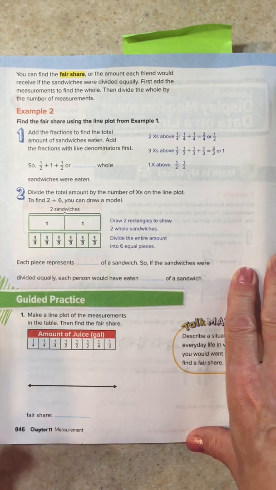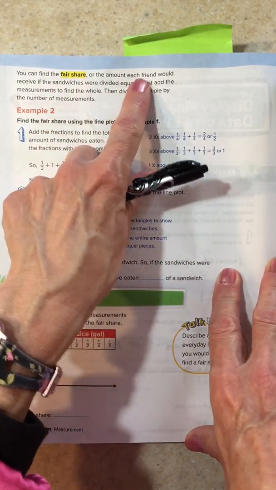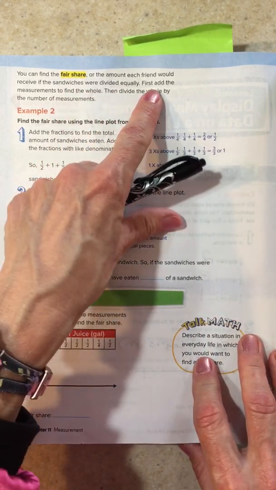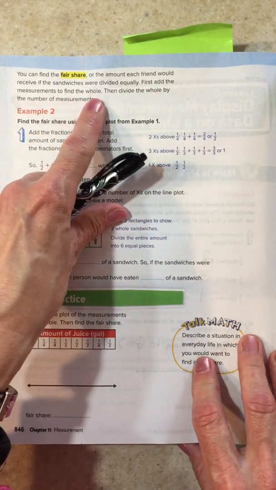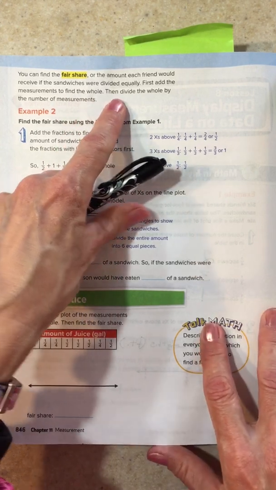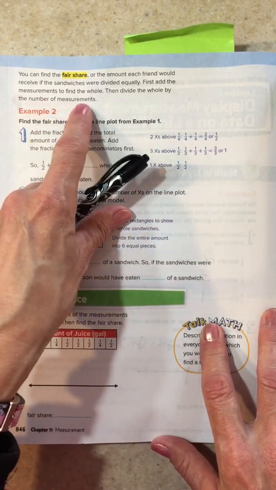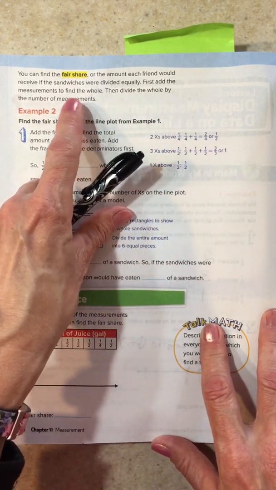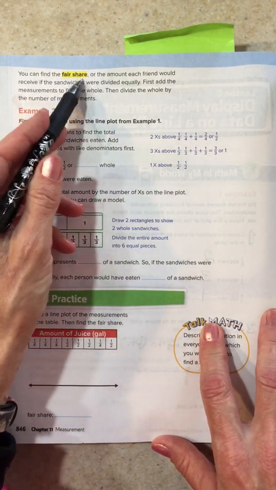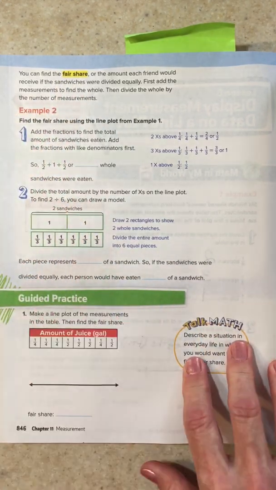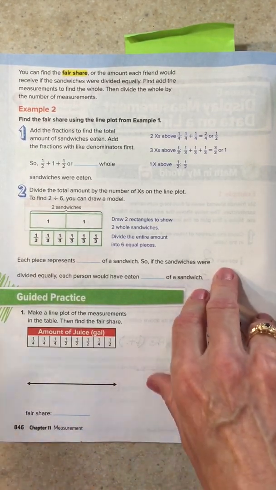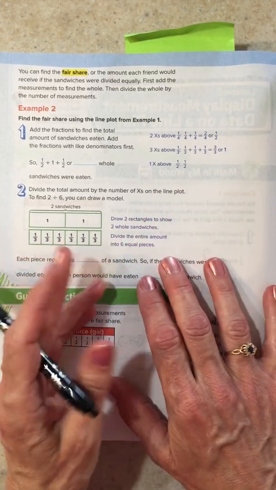You can find the fair share, or the amount each friend would receive if the sandwiches were divided equally. First, add the measurements to find the whole, like how much there is altogether. And then divide the whole by the number of measurements that were in the table. Okay, so fair share is like finding the average amount someone ate. So fair share means it's fair among everybody if you were to find the average length.